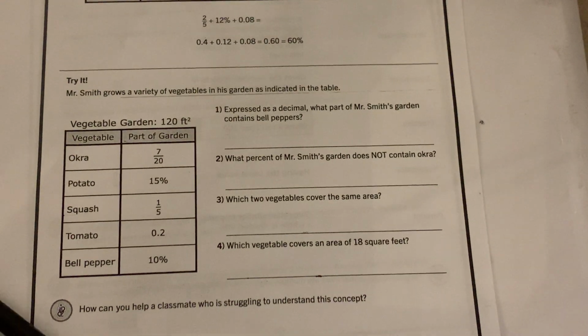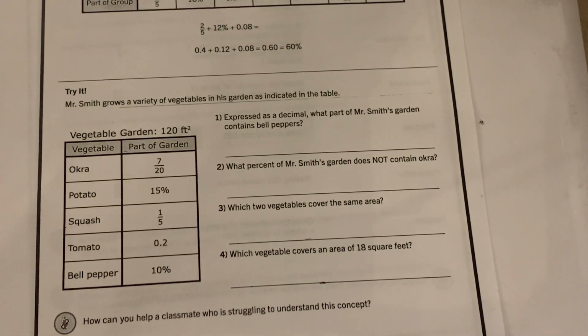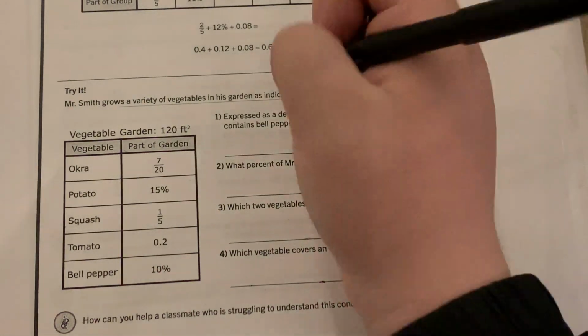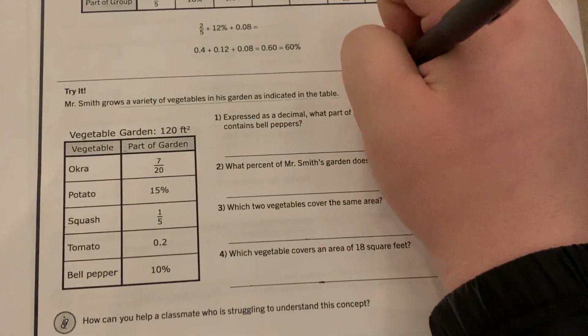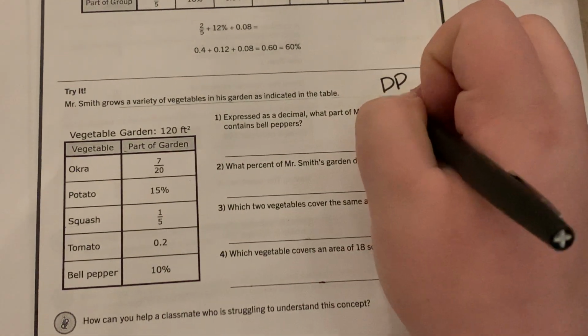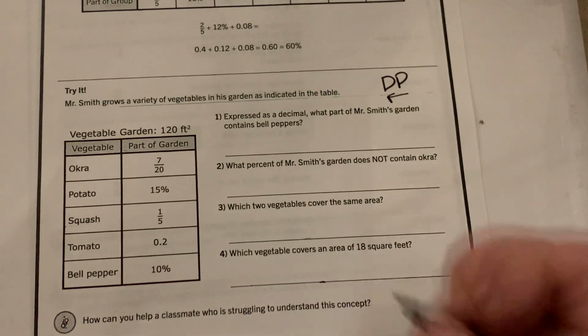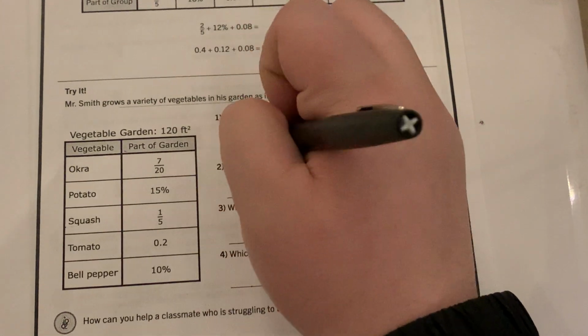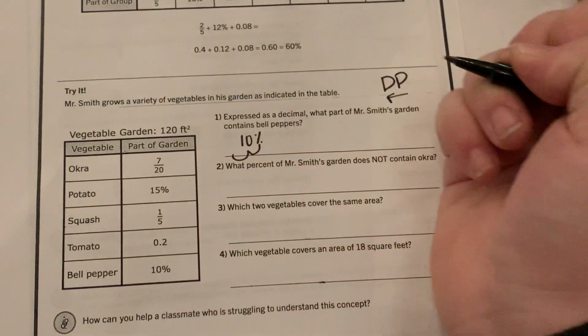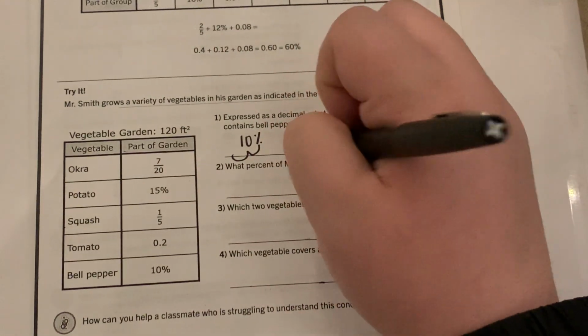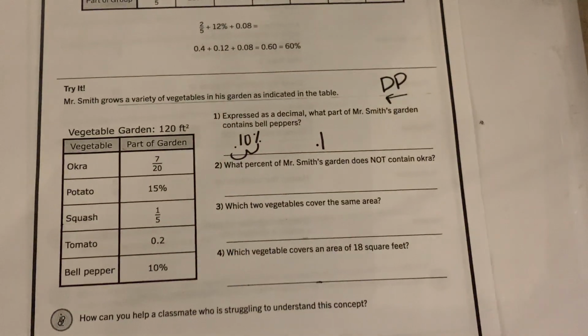Okay, do we know how to convert between percents and decimals? Right. So going from a percent to a decimal would be going back 2 spaces. So 10%. Move your decimal back. What's it going to be? 0.1 or 0.10.